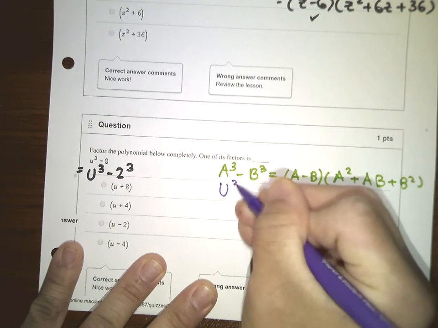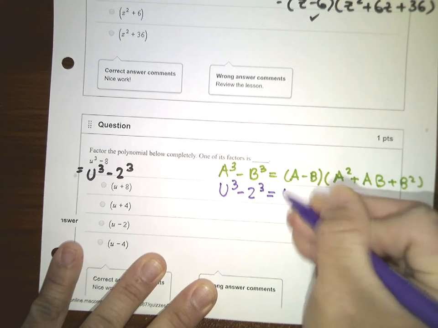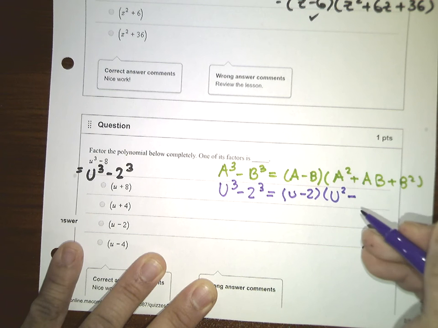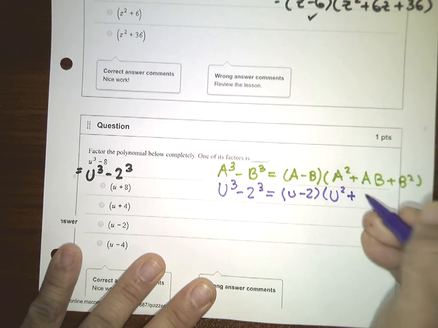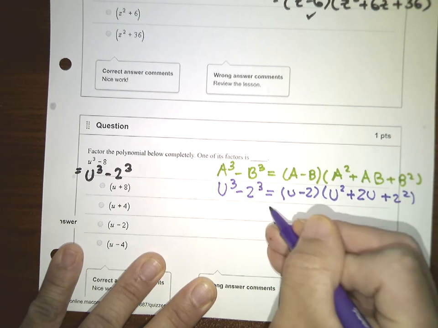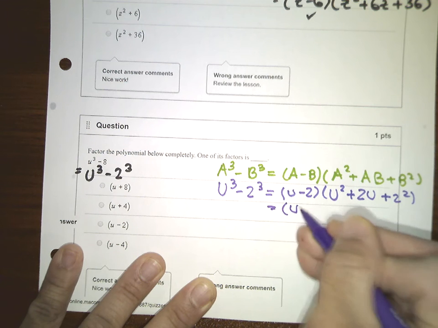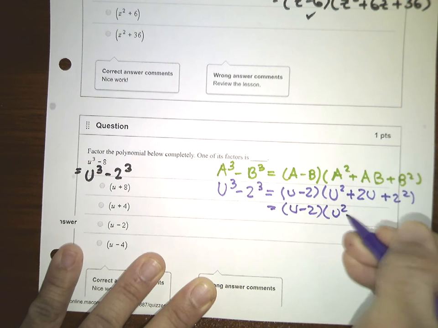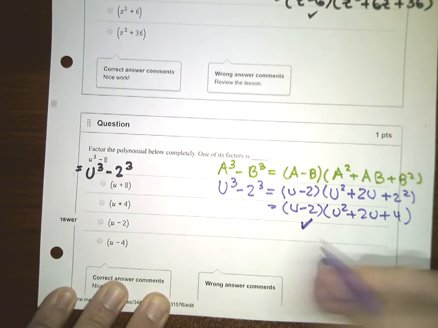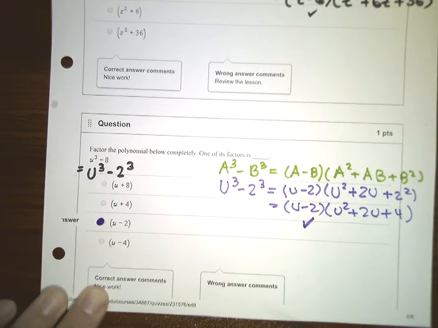So we have u cubed minus 2 cubed. That's u minus 2 times u squared. Instead of, again, the u2, I'm going to write 2u plus 2 squared. So then I have u minus 2 times u squared plus 2u plus 4. So that means u minus 2 is one of the factors.